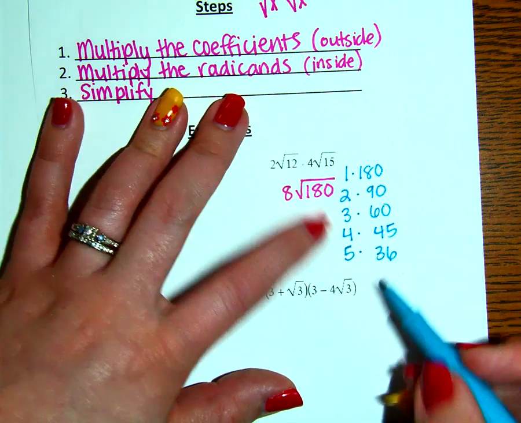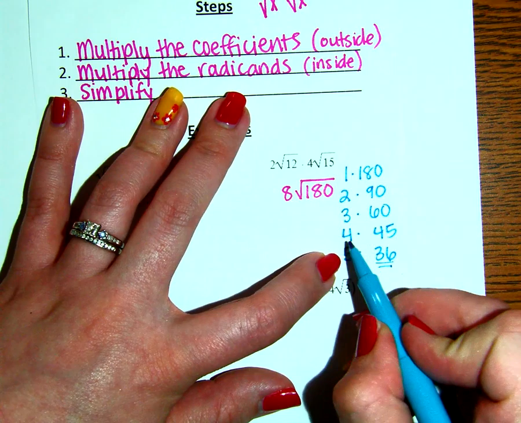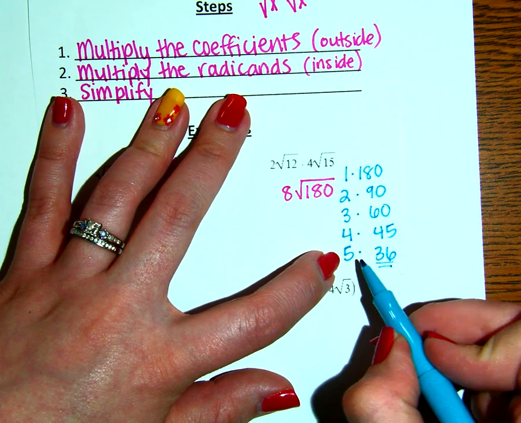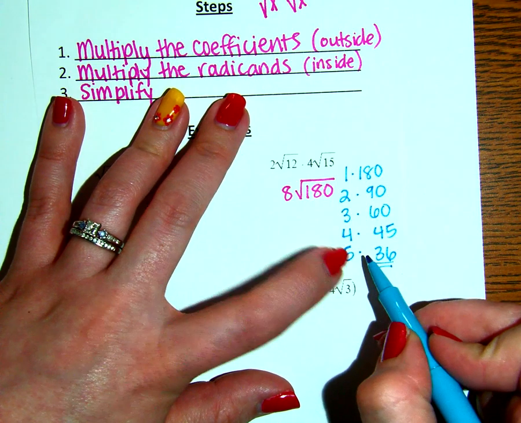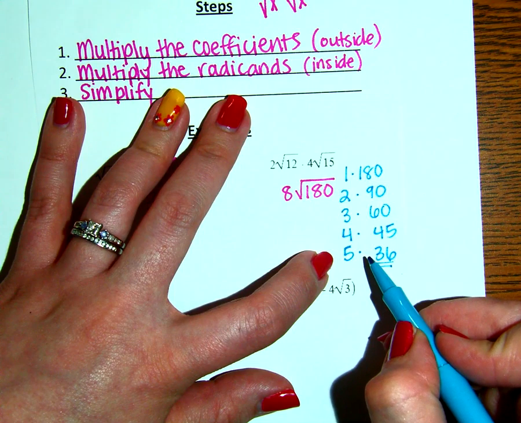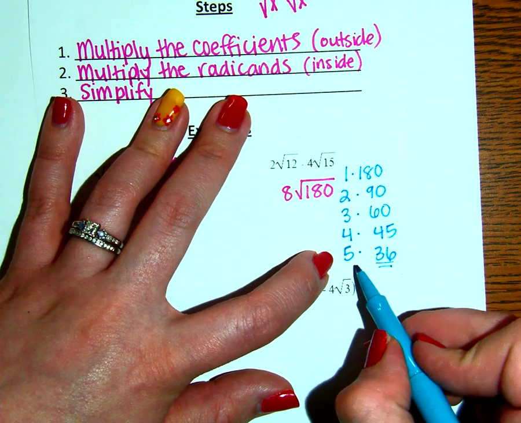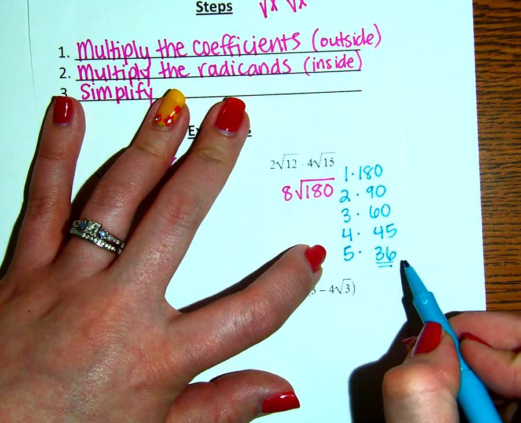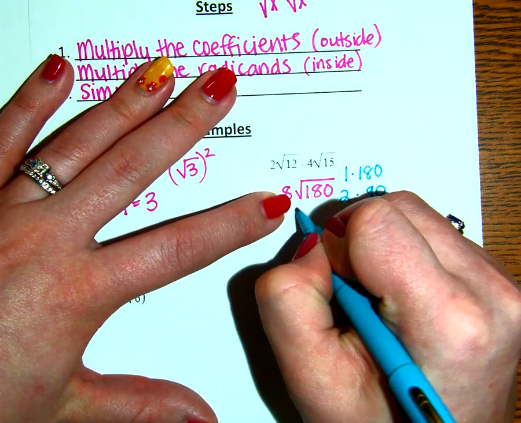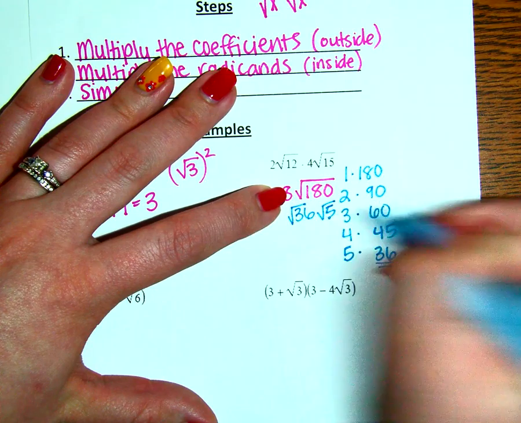And if you're not sure whether or not this is your largest perfect square, look at the number it's being multiplied by and think, what are the factors of that number? So if I have 36 and I'm not sure whether or not 5 is as simplified as it can get, I'm going to go through and say, what are the factors of 5? Well, 5's prime, so the only factors are 1 and 5, so then that would be my lowest amount. So I'm going to rewrite the square root of 180 as the square root of 36 times the square root of 5.